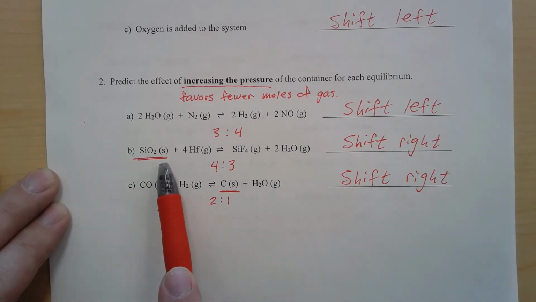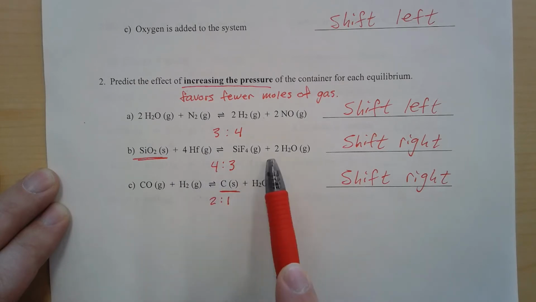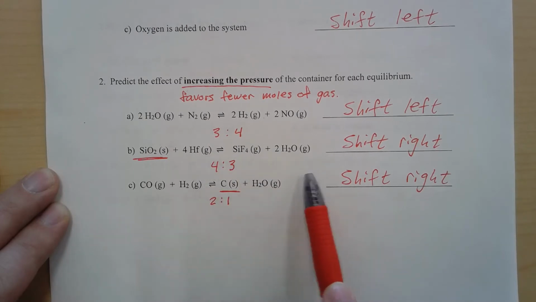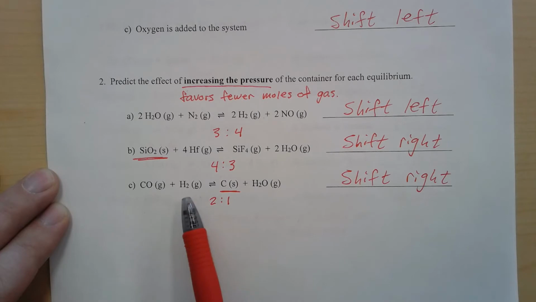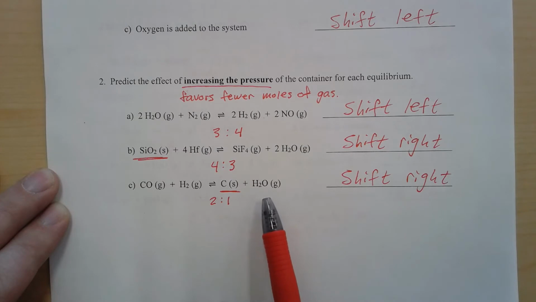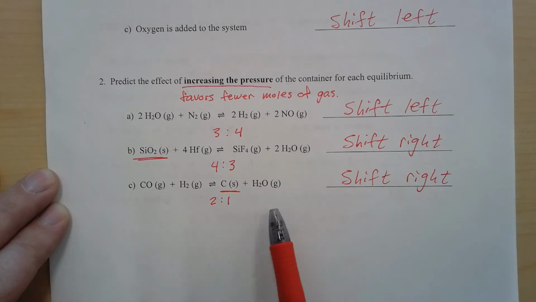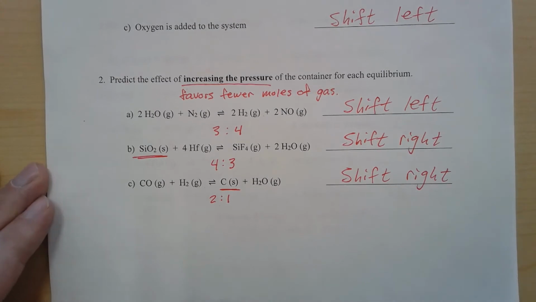Part B here, we have a solid here, silicon dioxide. So we're going to ignore that one. This is 4 moles of gas versus 1 plus 2, which is 3, so it's 4 to 3. So that will shift right, favoring the side that has fewer. And then C, we have carbon monoxide, hydrogen, carbon is a solid. We're going to ignore that one too. And water vapor. So this is a 2 to 1 ratio of moles of gas. So it's going to favor the right side, and it will shift right.